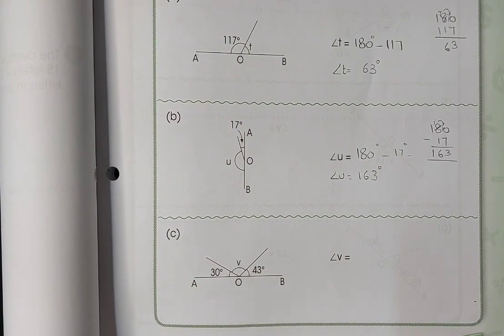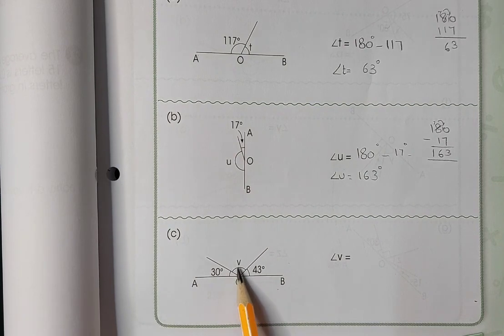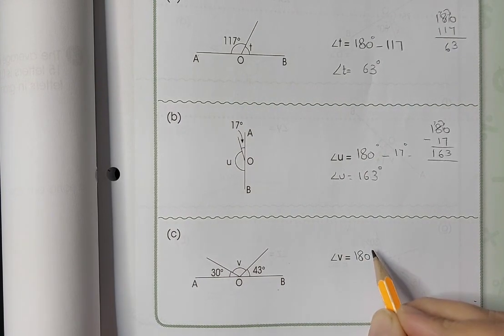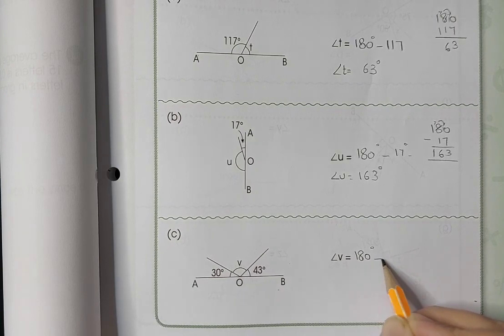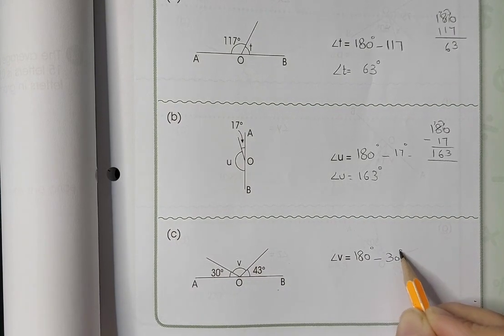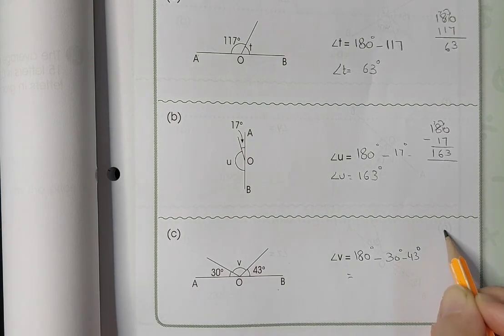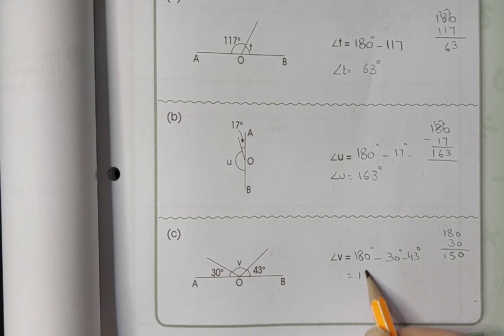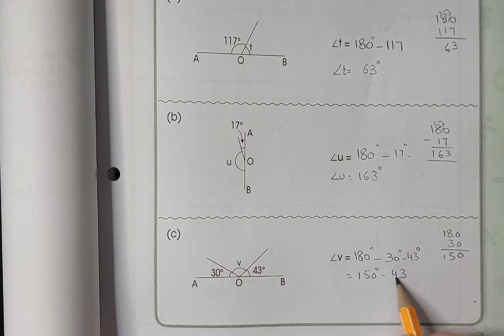Part C is again a line AOB, and now two angles are given, 30 degrees and 43 degrees. The unknown angle is V. So we have to find out V. So what we have to write now? The total of all the angles on a line, 180 degrees minus 30 degrees, then minus 43 degrees. Okay, when we subtract 30 from 180, what will we get? 150. So it will become 150 degrees minus 43 degrees.